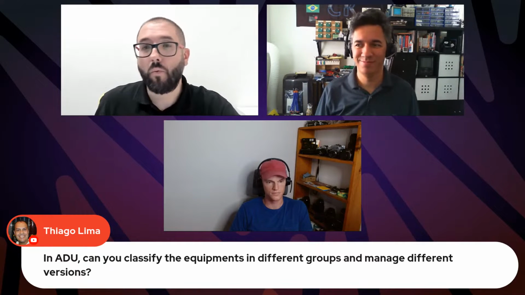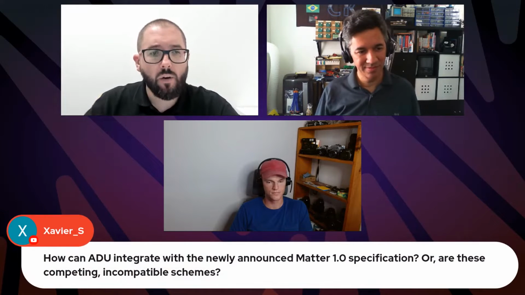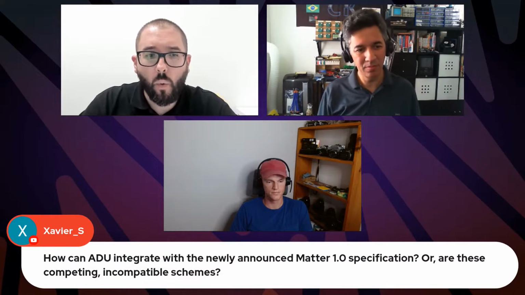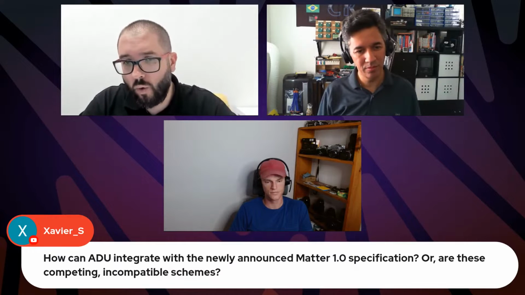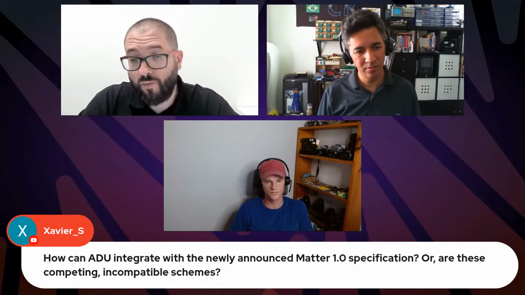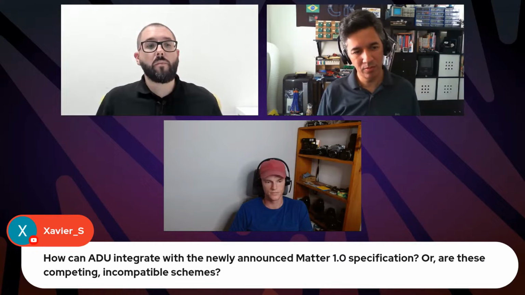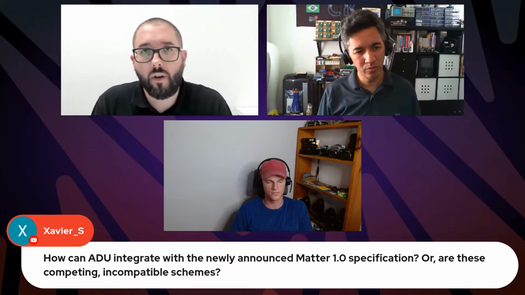Okay. And I think we have time for one more question. How can ADU integrate with the newly announced Matter 1.0 specification? Or are these compatible schemes?